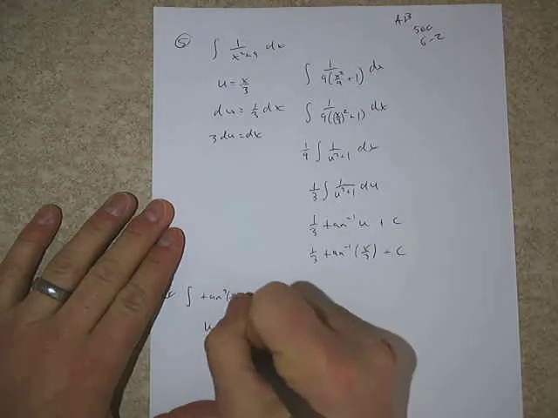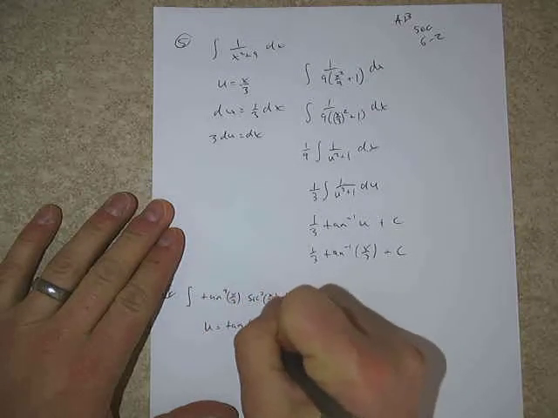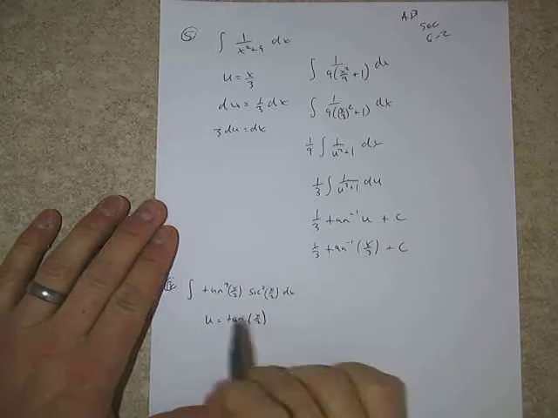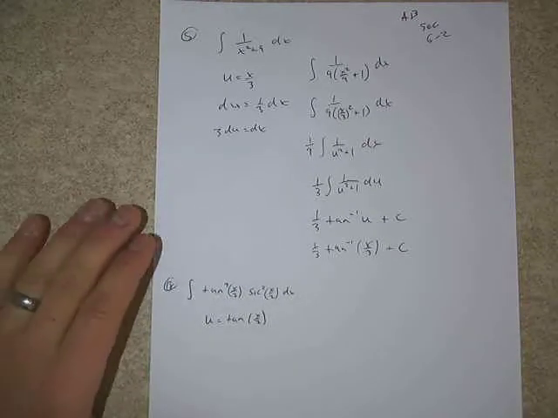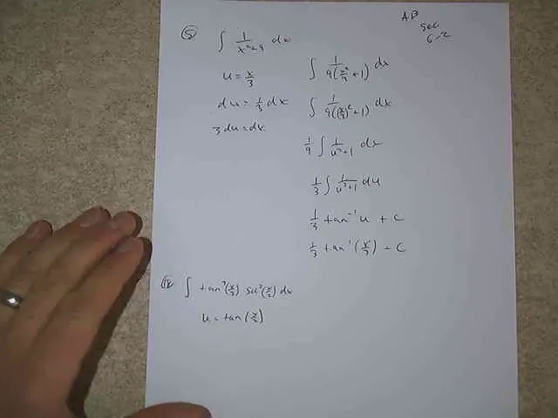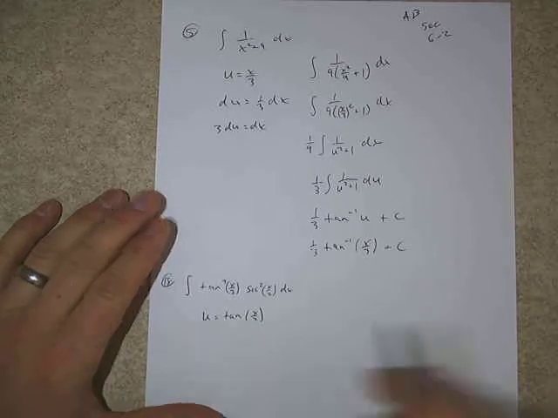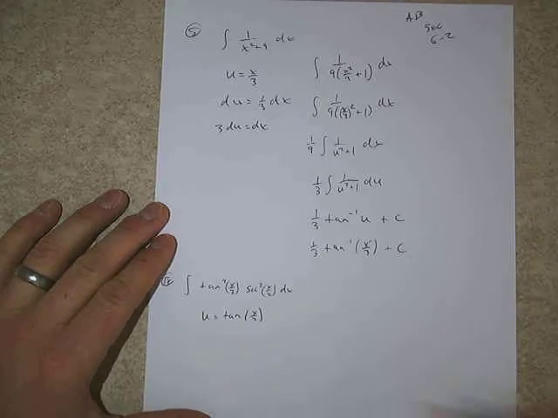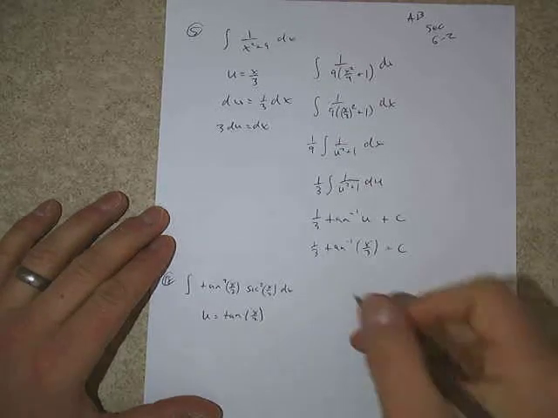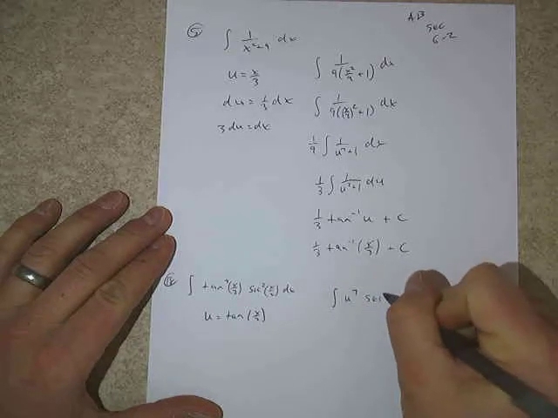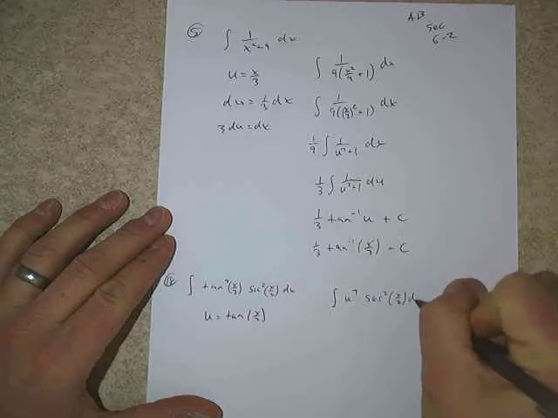So if we let our u be tangent of x over 2, let's say, and again I'm going to tell you right now this may or may not work because you can see that there's ultimately two compositions going on here. We'll try it this way and see what happens here. So ultimately we'd get that as our u. And keeping in mind, if we did that immediately right off the bat, we'd have u to the 7th, and then we'd have secant squared of x over 2 dx.